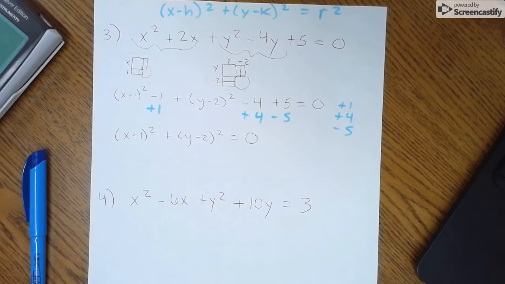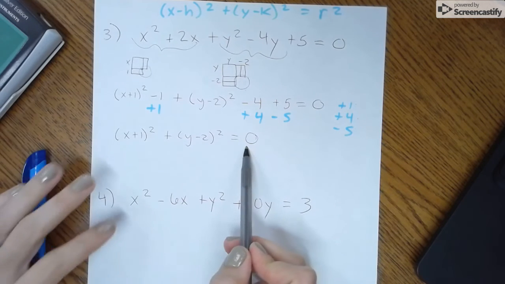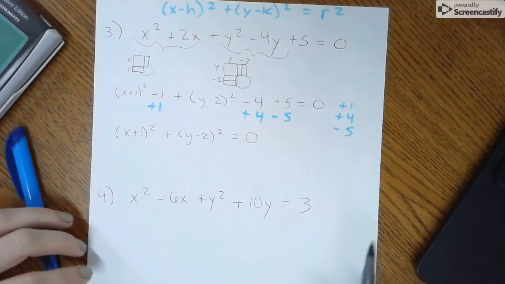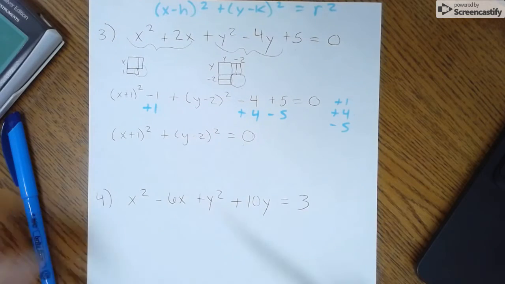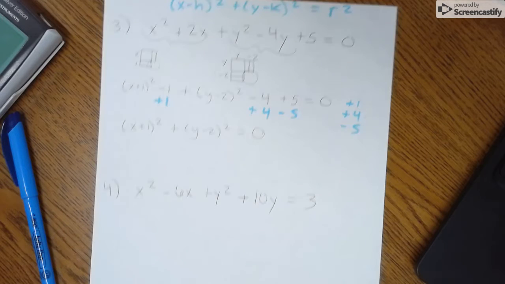Okay, so this example was not great just because of the fact that this would be the radius and we're saying that the radius would be 0. So essentially it would just be a point, okay? But hopefully the process helped you to watch this and just see how to complete the square. This one should work out a little bit better.